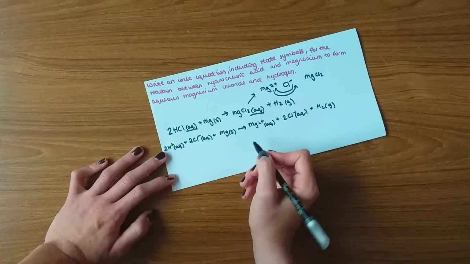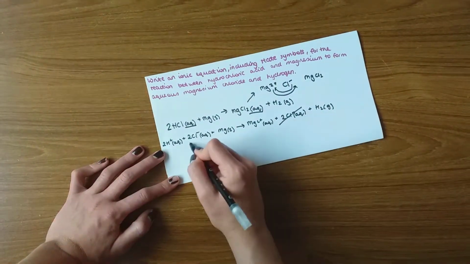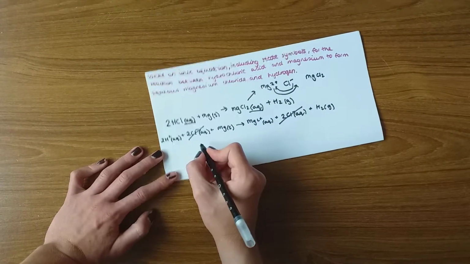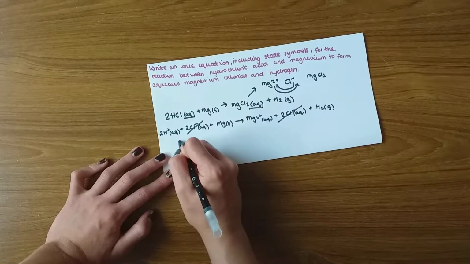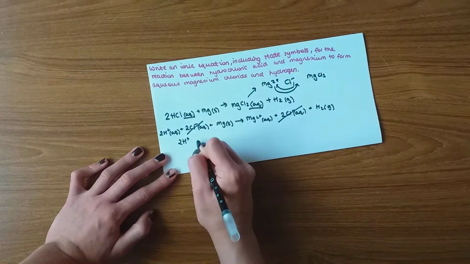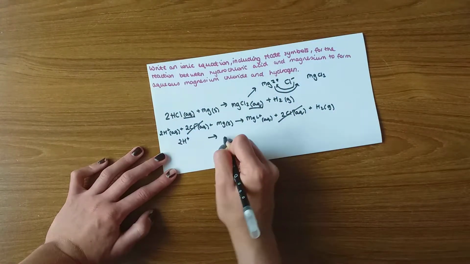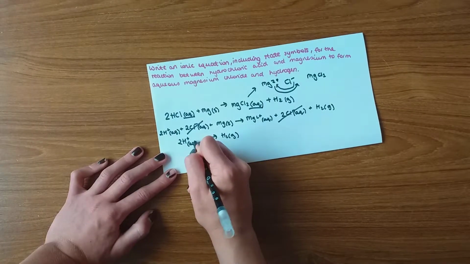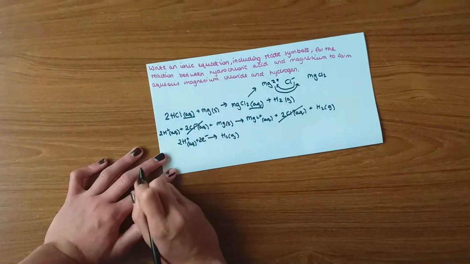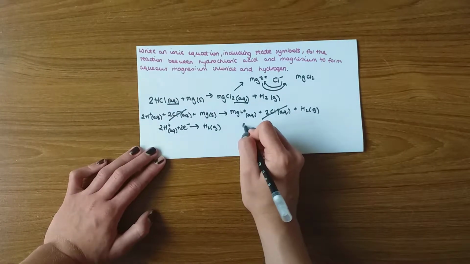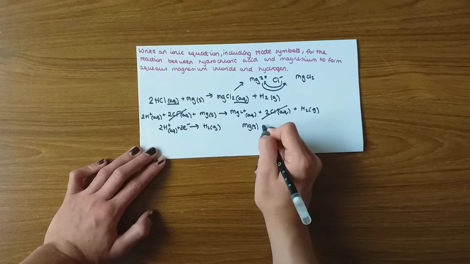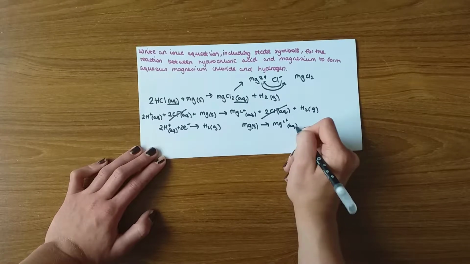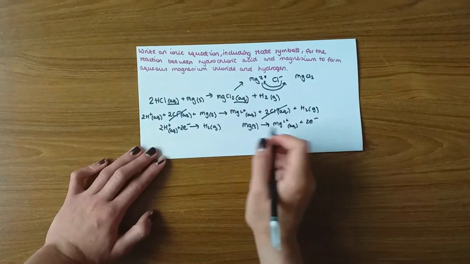Next thing we have to do is look for the spectator ions. It's chlorine again. And now we can work out our two half equations. Two H pluses give us hydrogen gas. So to balance it out, we have to add 2 electrons. Our next half equation is magnesium solid, giving us magnesium 2 plus ions plus 2 electron minus to balance it out.